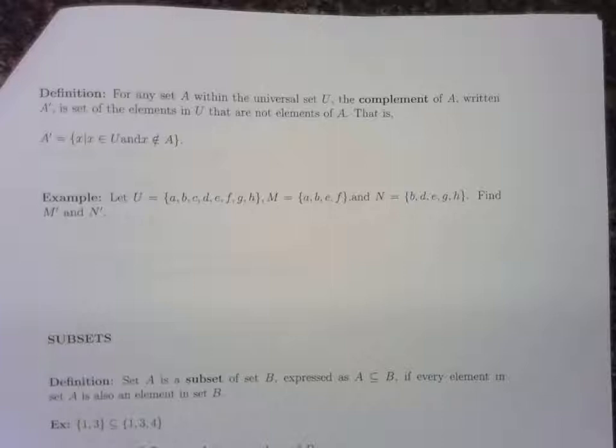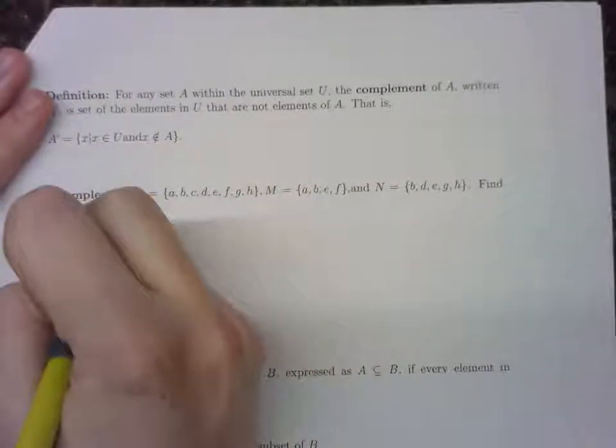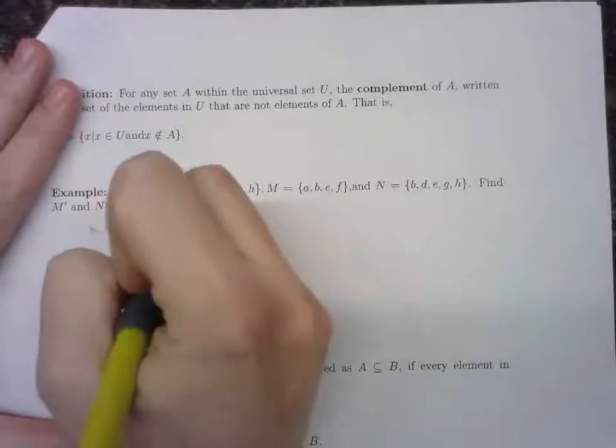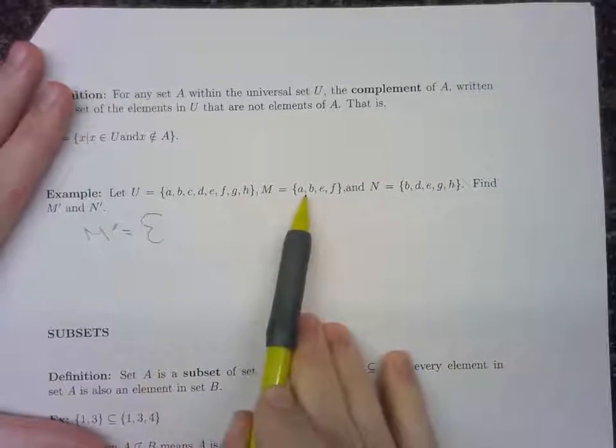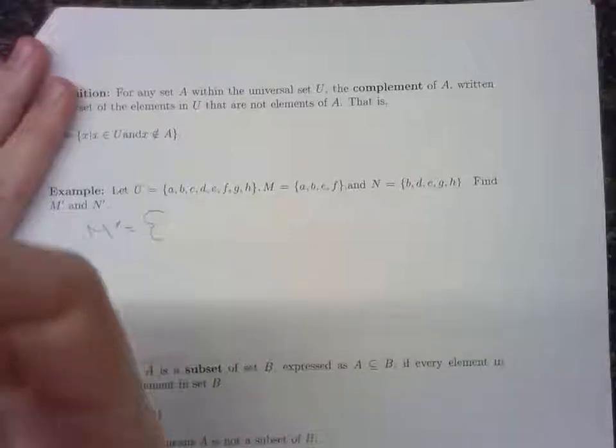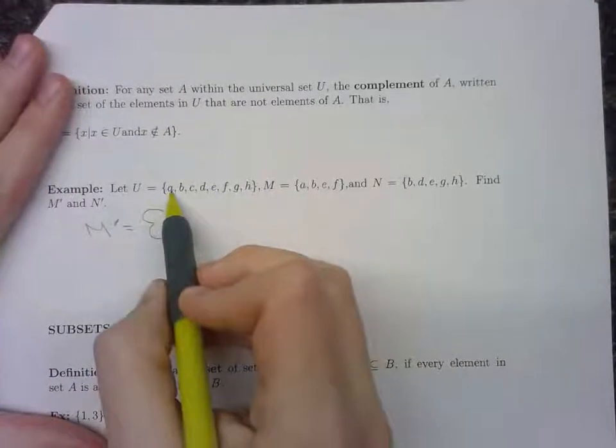Okay, so it says let U equal A, B, C, D, E, F, G, H. M is A, B, F, and N is B, D, E, G, H. We want to find M prime and N prime. So M prime, that's the set of all elements in U, but they're not in M. What I like to do is compare the U and the M. I just go through the U and see what's in U but not in M. So we have A and M, so that won't work.